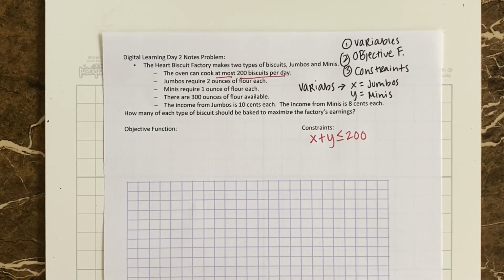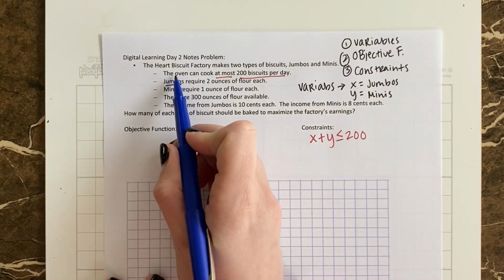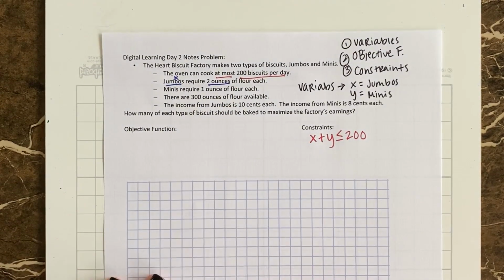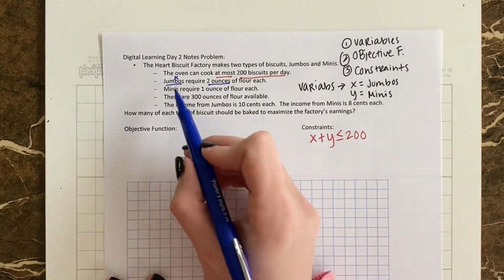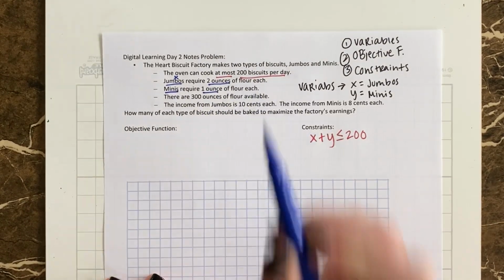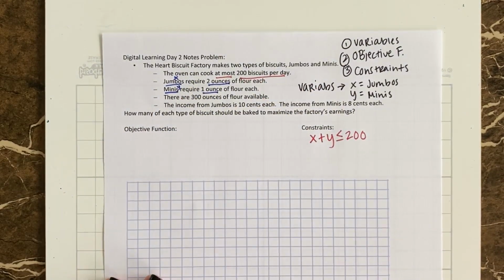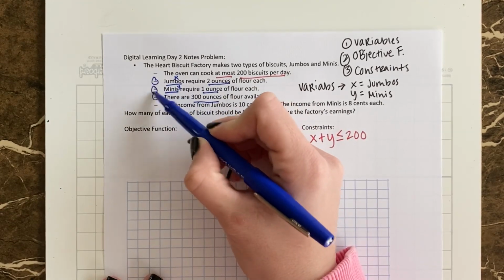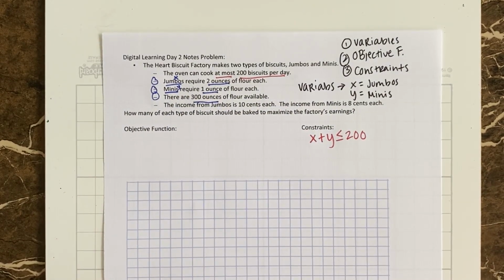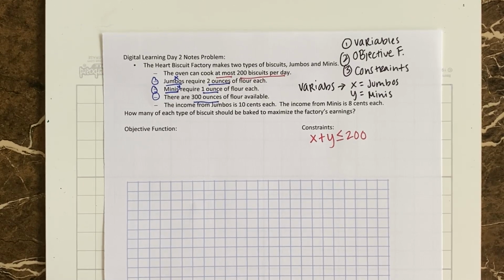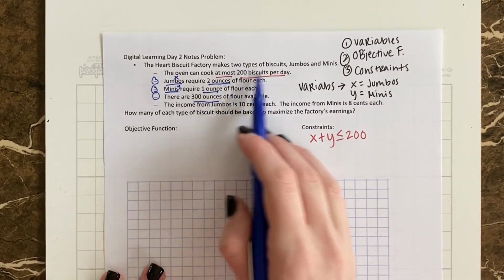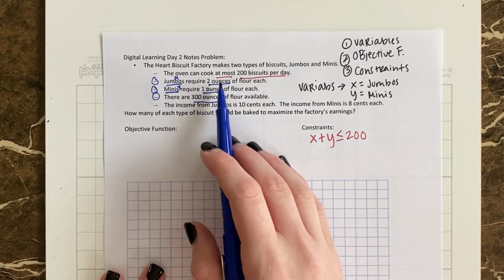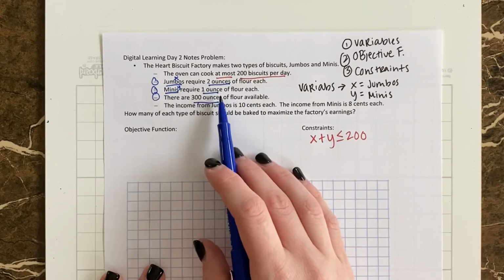Okay. The next sentence, it says jumbos require 2 ounces of flour each. So jumbos, which is X, requires 2 ounces of flour each. Minis require 1 ounce of flour each. So minis is Y. There are 300 ounces total. So every single sentence here, these 3 sentences, I said all ounces. Okay. So remember I said yesterday, categories go together. So here I talked about quantity. So quantity went together as a constraint. Ounces are going to go together as a constraint.